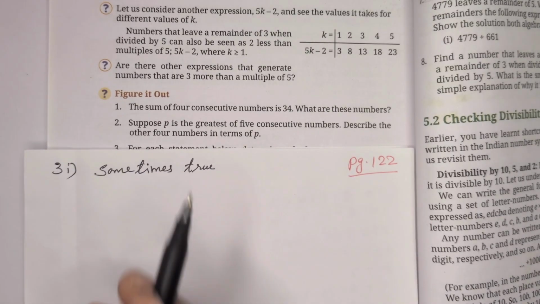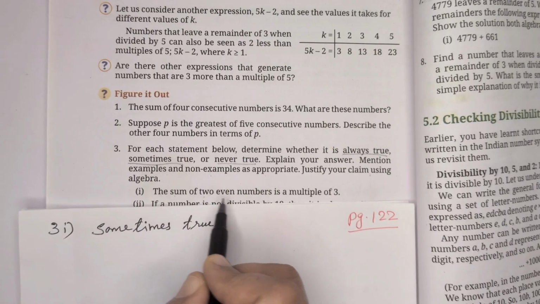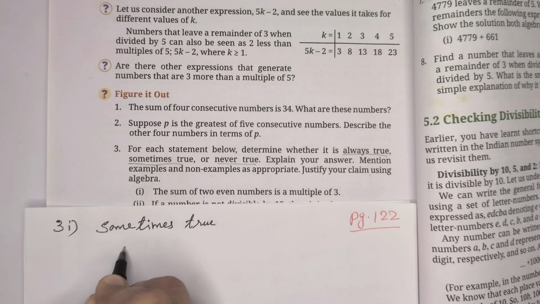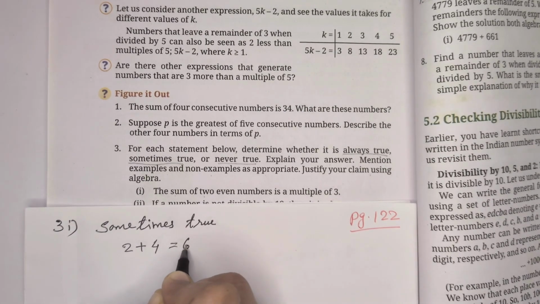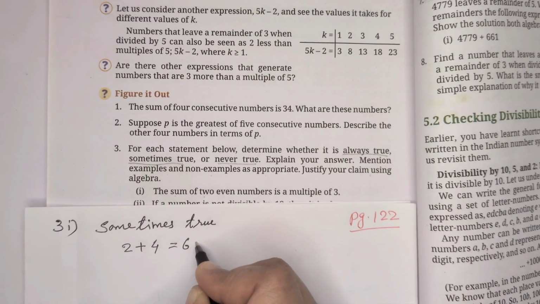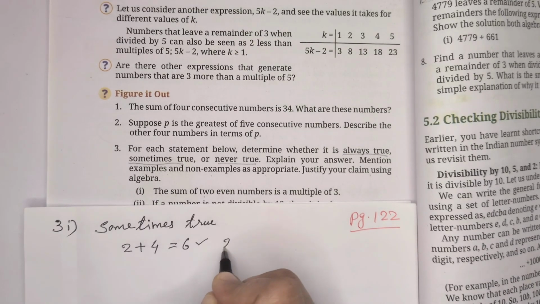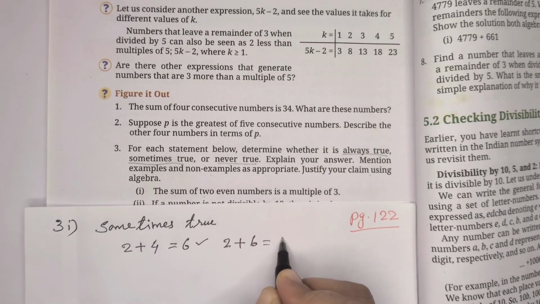For that, first, the question is the sum of 2 even numbers. So take any 2 even numbers. 2 plus 4, we are getting 6. And that will be a multiple of 3. Yes, here it is a multiple of 3. If we are taking another number, 2 plus 6, what are we getting? 8.